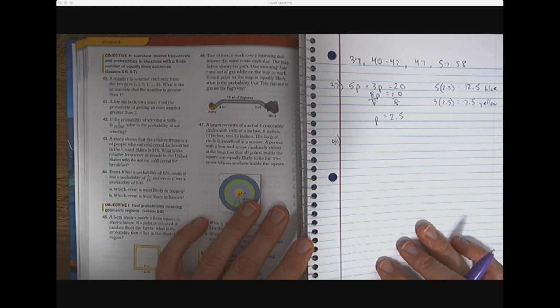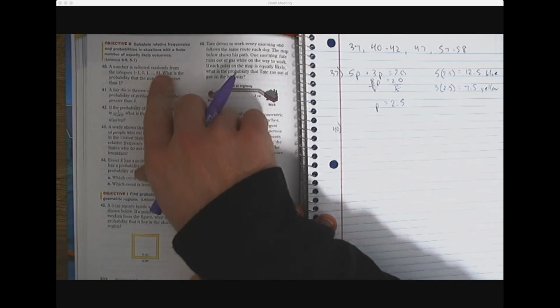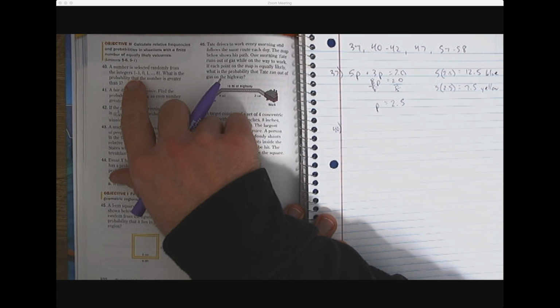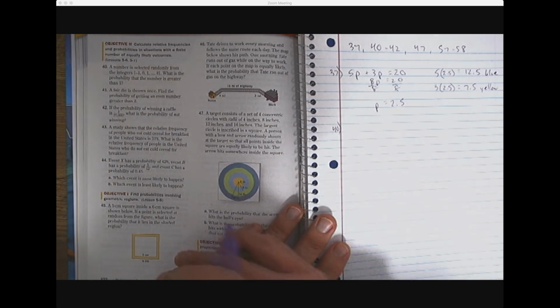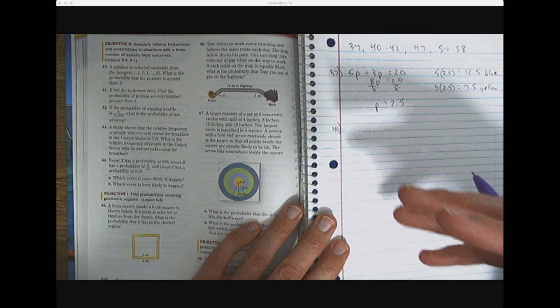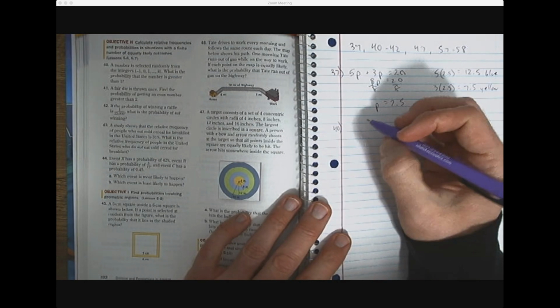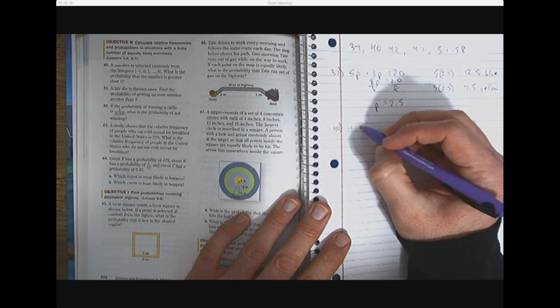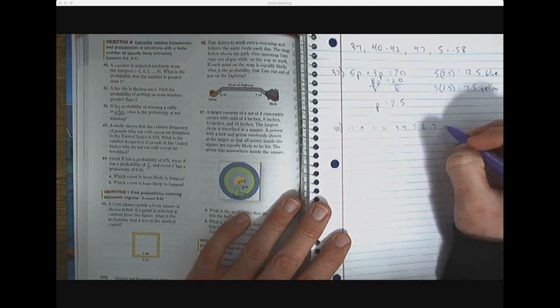All right, now we're going on to some probability here. A number is selected randomly from the integers -1, 0, 1, and then the dot, dot, dot means they're counting from 1 all the way up to 8. So integers are whole numbers: 2, 3, 4, 5, 6, 7, 8. What's the probability that the number is greater than 1? So -1, 0, 1, 2, 3, 4, 5, 6, 7, 8.